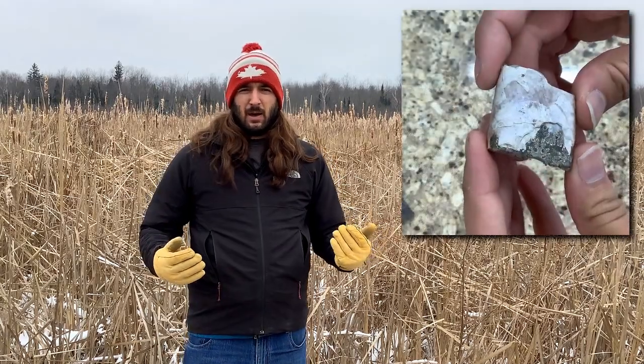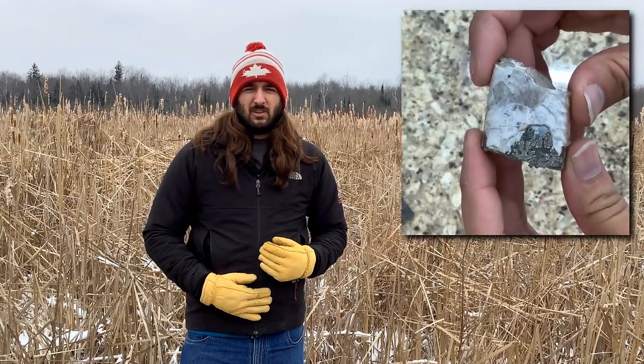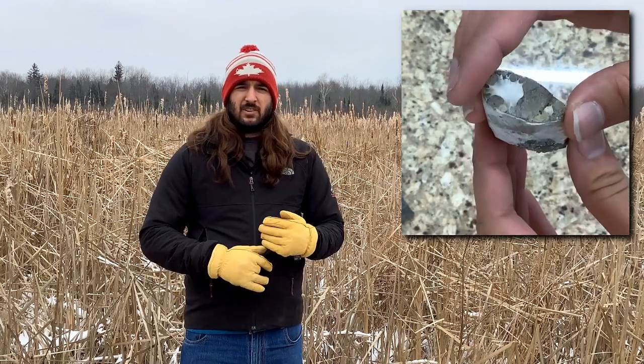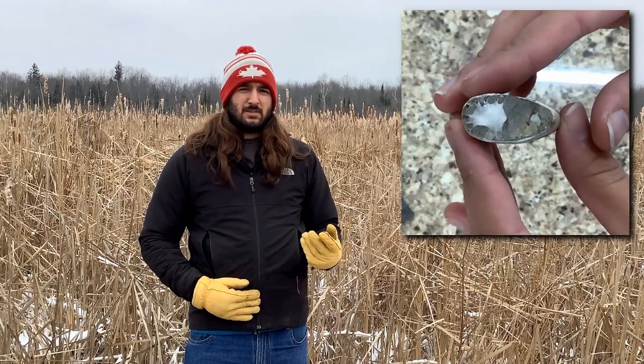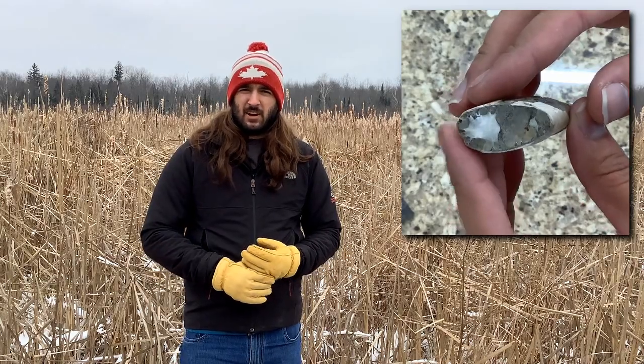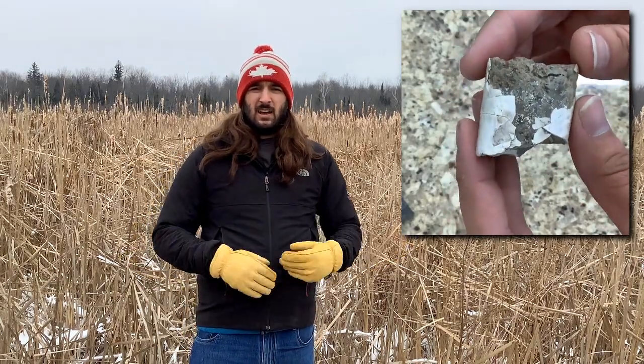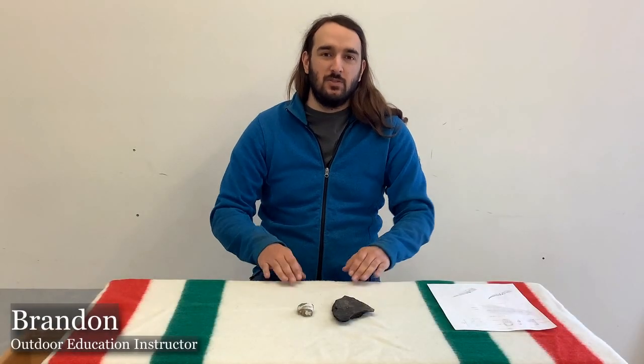I recently came back from Saskatchewan where I was out doing some research, and I found a really cool fossil that reminded me of some fossils that I found here back in Ontario. So if you'd like to join me, we're going to go inside and I'll show you those two fossils that I found. We're now inside, and I have with me my two different fossils.